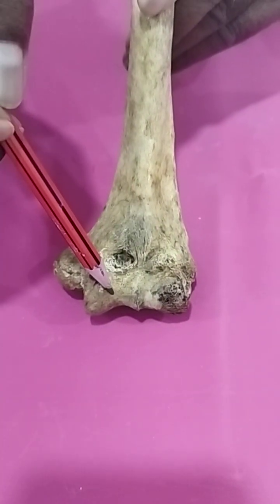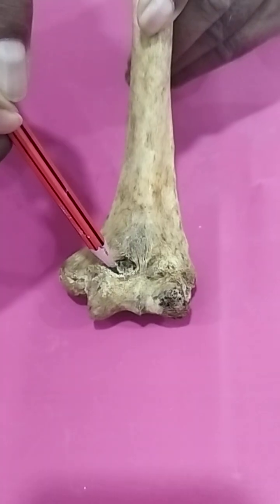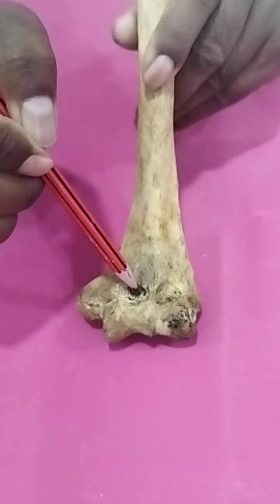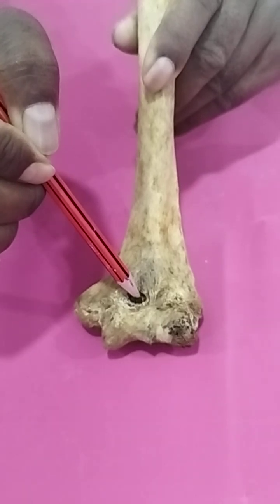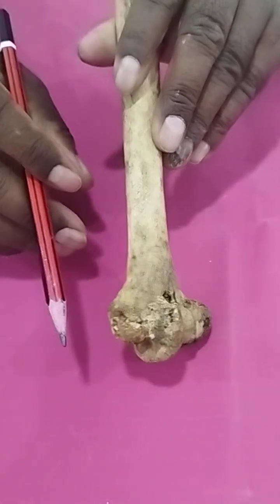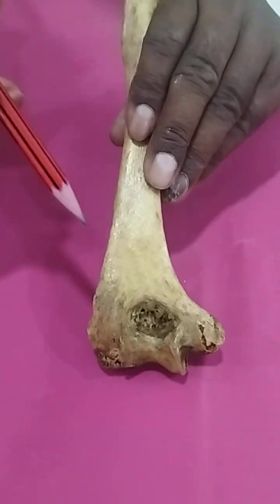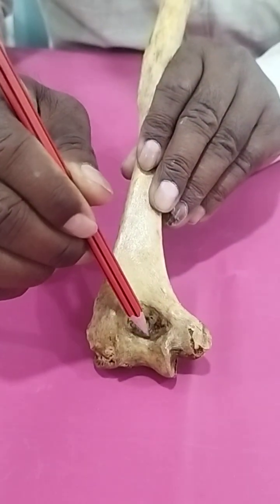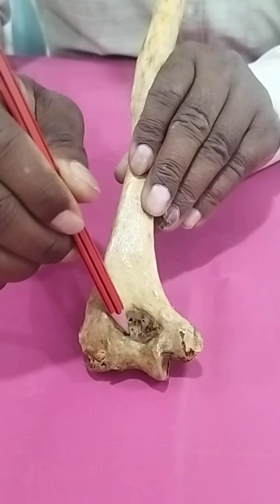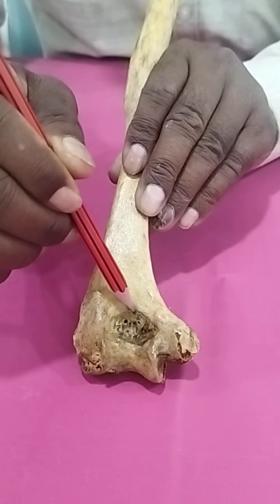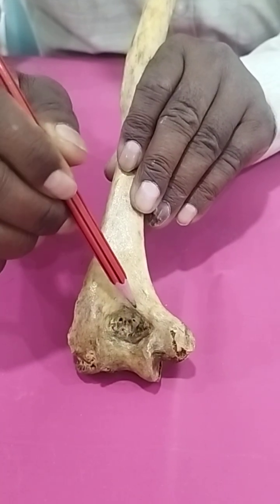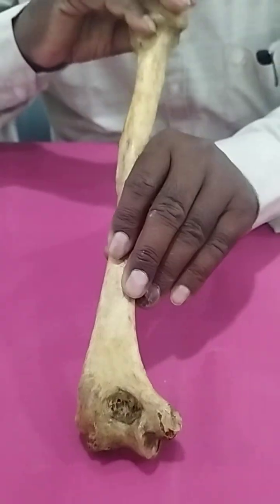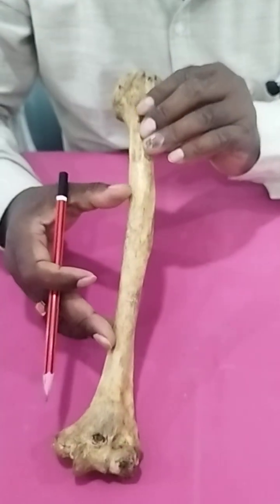Above the trochlea, the ulnar fossa is there, where the coronoid process articulates when the elbow is flexed. On the posterior surface of this lower end there is a big fossa, called the olecranon fossa, always posteriorly. Now you know the parts of the lower end, the upper end and the shaft.